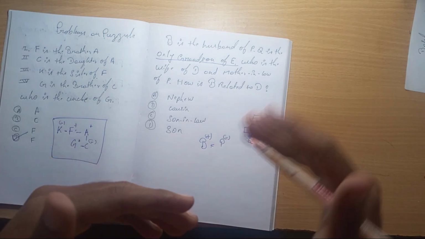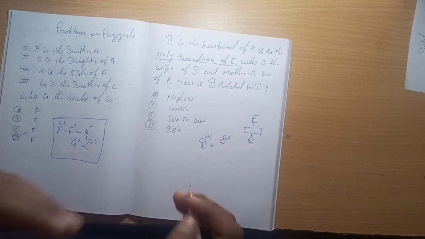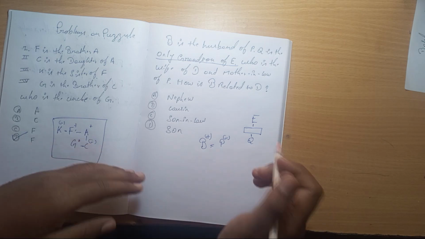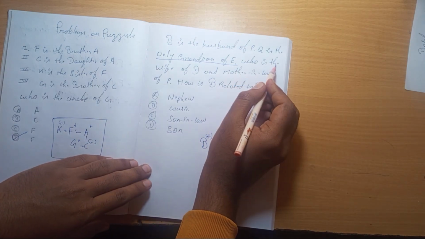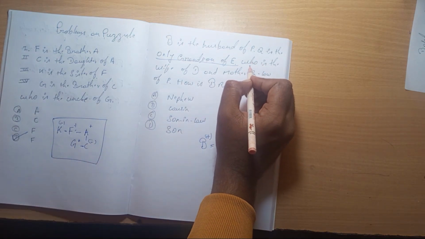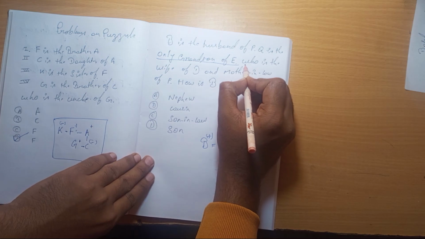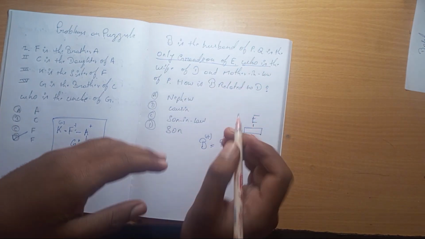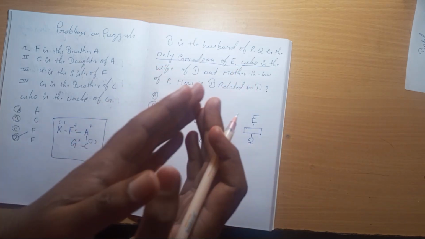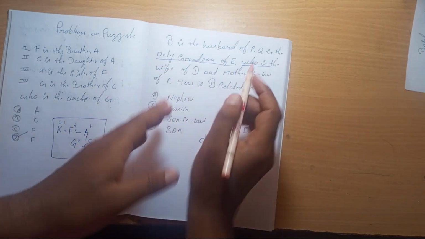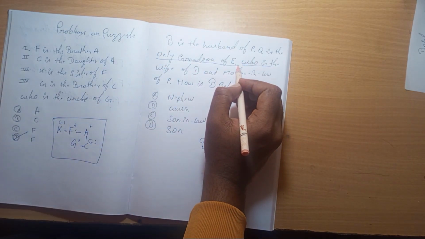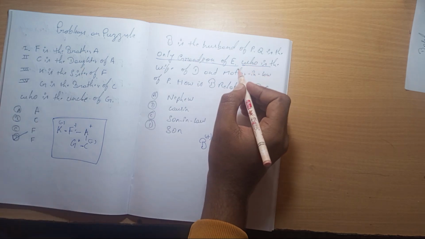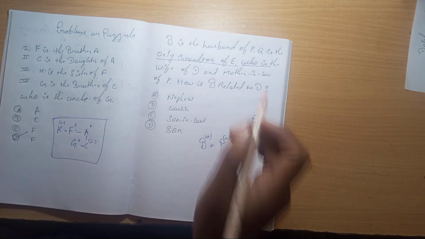And there is a two generation gap between them and Q. So we wrote that. And here the main point, you have to note it down. Whenever who comes, you have to go backside to whichever letter has arrived, we have to choose that.